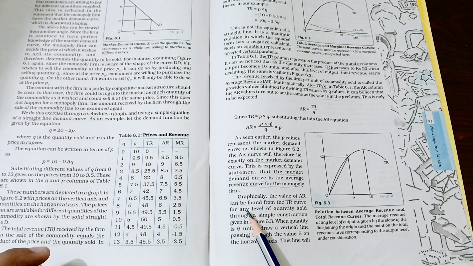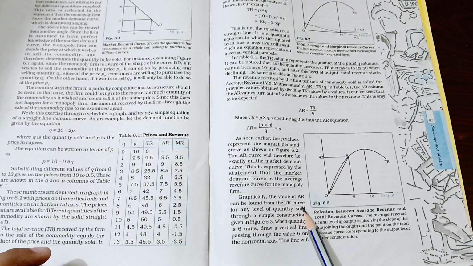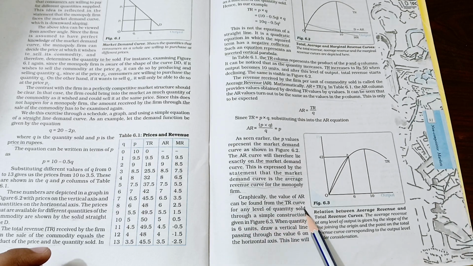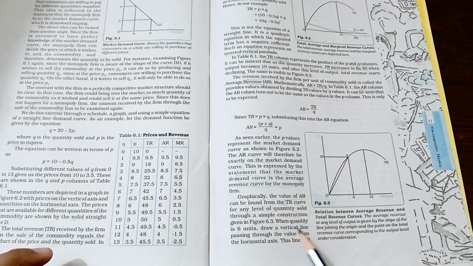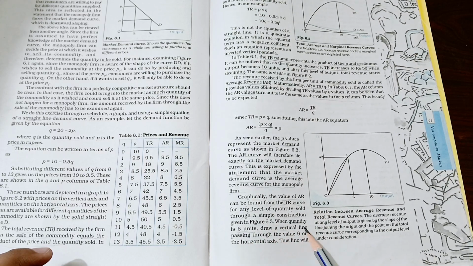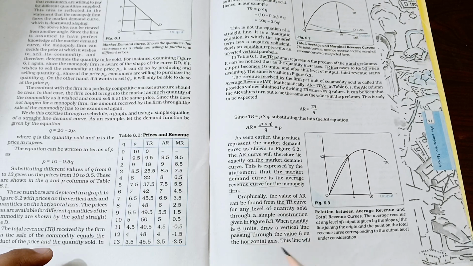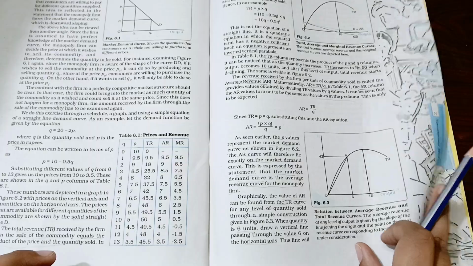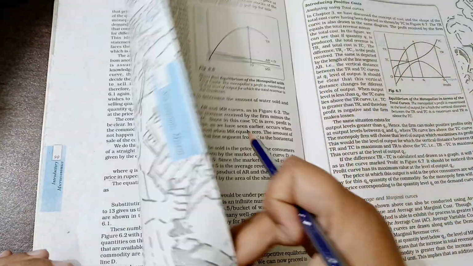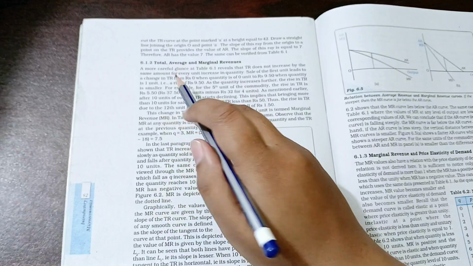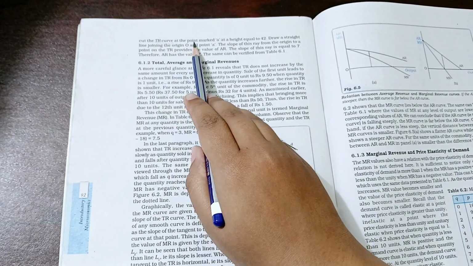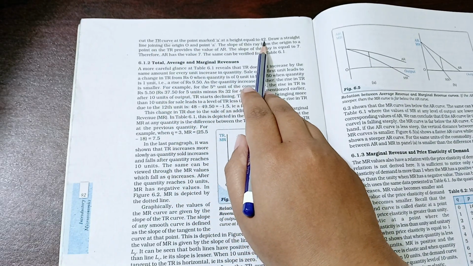Graphically, the value of AR can be found from the TR curve for any level of quantity sold through a simple construction given in figure 6.3. When quantity is 6 units, draw a vertical line passing through the value 6 on the horizontal axis. This line will cut the TR curve at the point marked A at a height equal to 42.